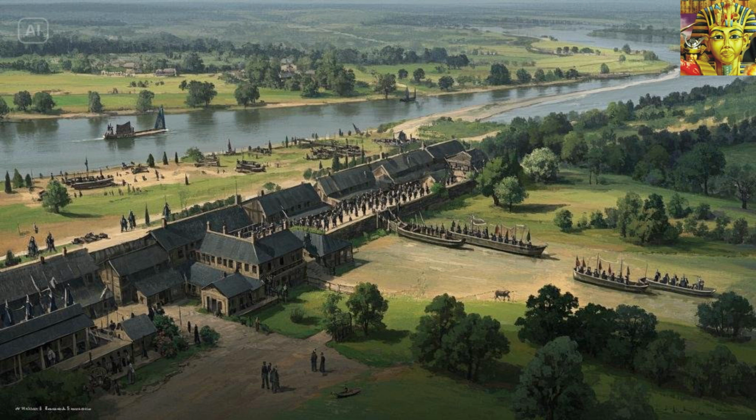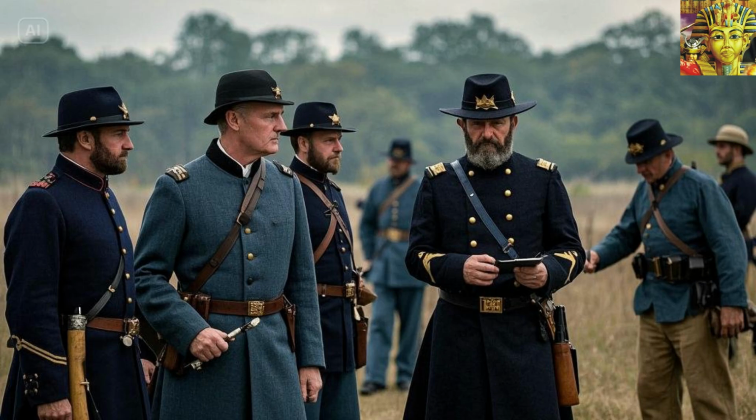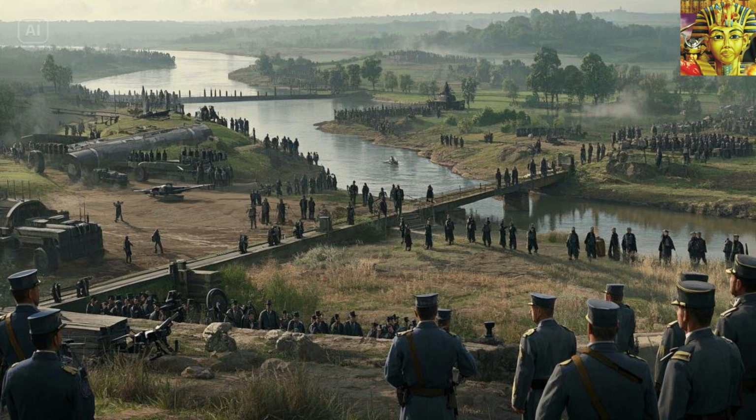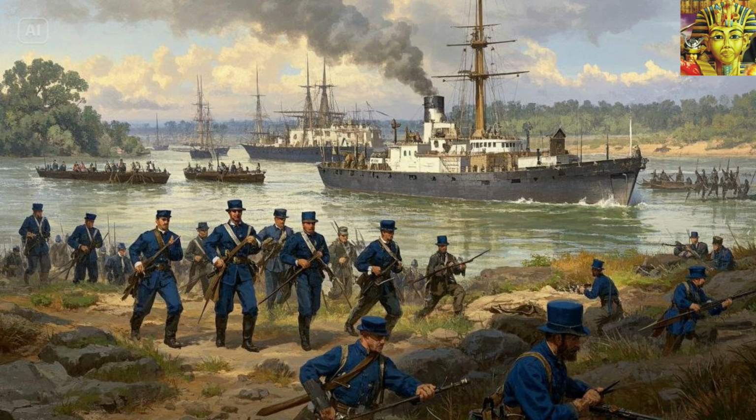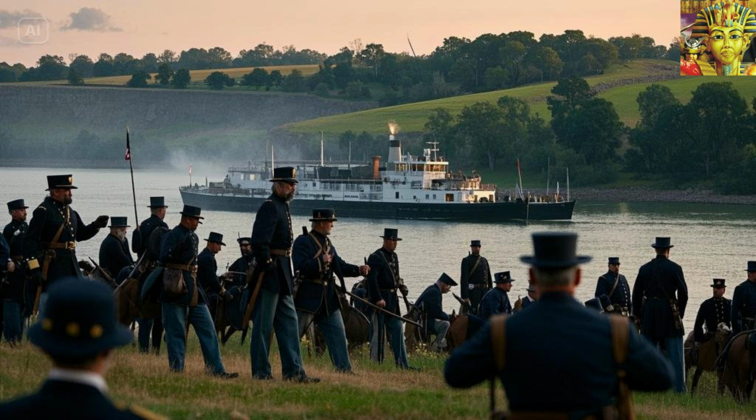One of the earliest attempts to capture Vicksburg was made in late 1862, when Grant launched an overland campaign from northern Mississippi. However, the difficult terrain, combined with Confederate resistance, forced Grant to abandon this approach. The Union forces then turned their attention to the Mississippi River, attempting to bypass Vicksburg by digging a canal across a bend in the river. This effort, known as Grant's Canal, was ultimately unsuccessful due to the challenging terrain and the constant threat of Confederate artillery.